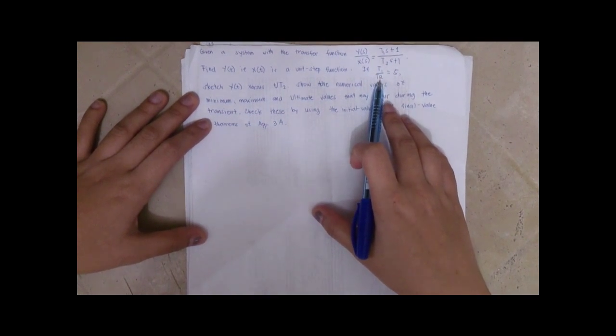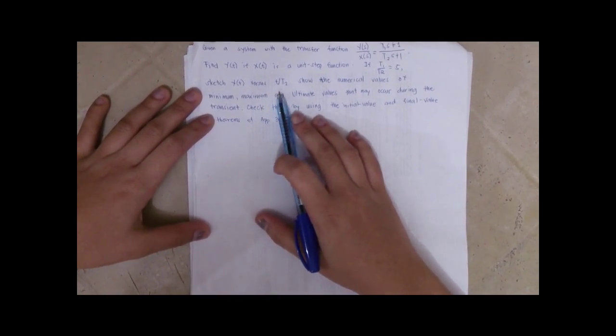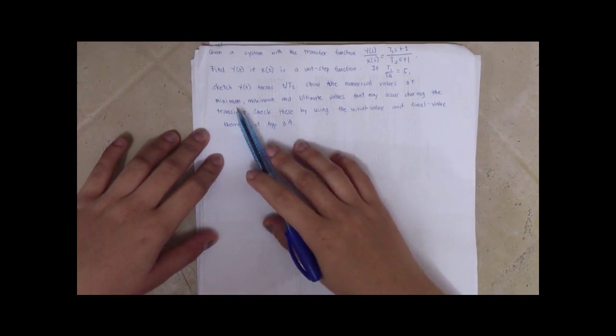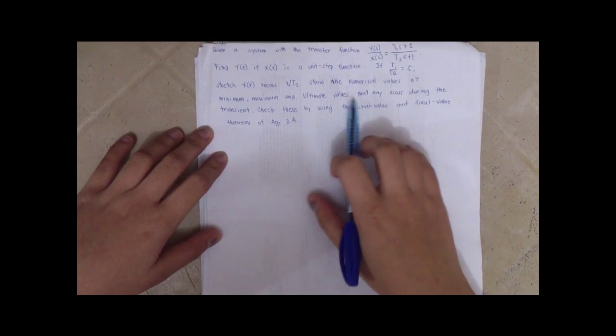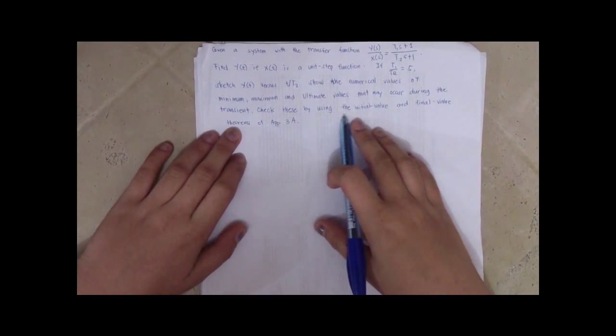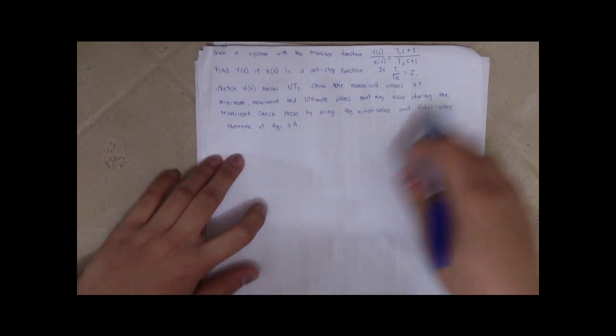If T1/T2 equals 5, sketch y(t) versus t/T2. Show the numerical values of minimum, maximum, and ultimate values that may occur during the transient. Check this by using the initial value and final value theorems of Appendix 3A.